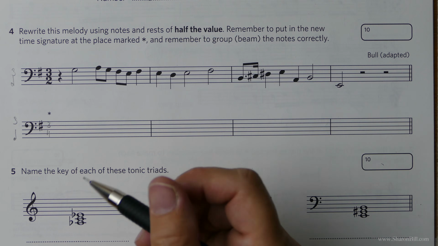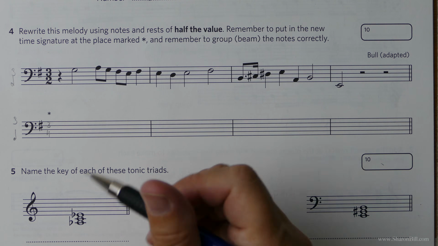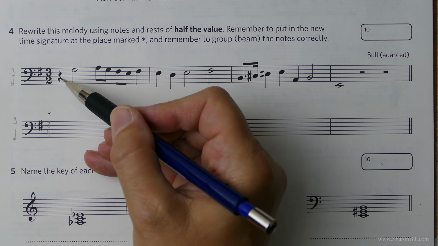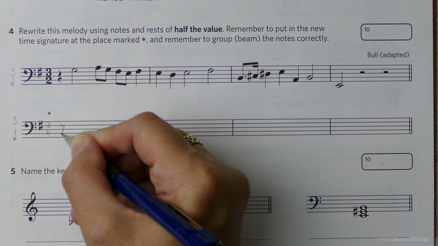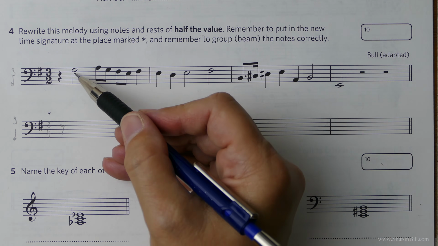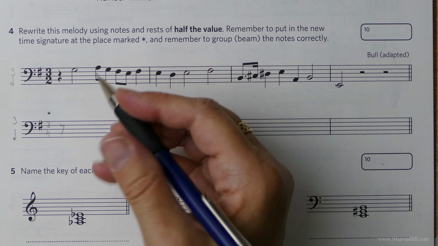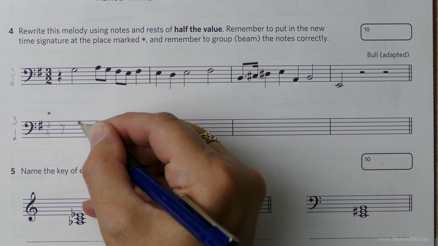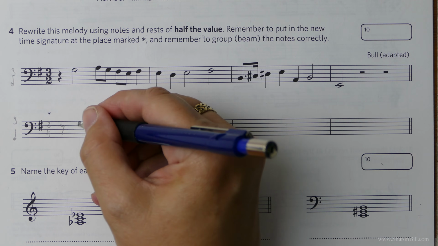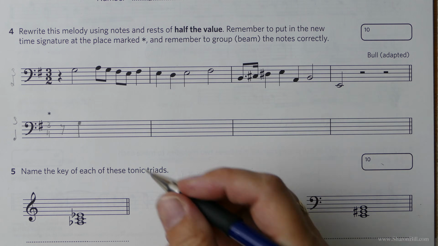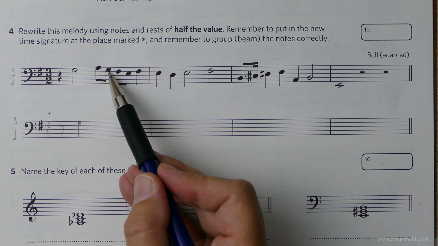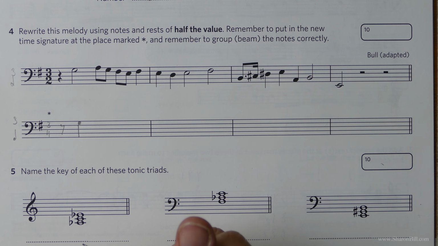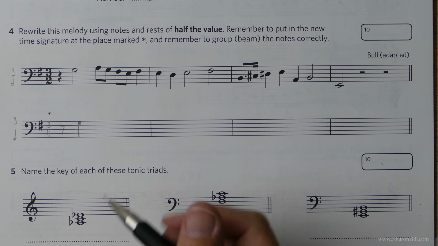And so now we just need to halve everything. So this is a crotchet beat or a quarter note rest, and so we now need a quaver or an 1/8 note rest. This is a half note or a minim, and so we need that to be a crotchet or a quarter note. And now these 1/8 notes, these quavers are going to become semi-quavers or 16th notes.